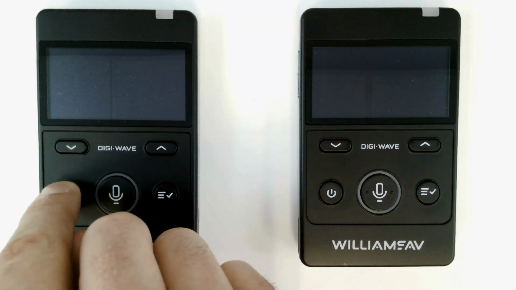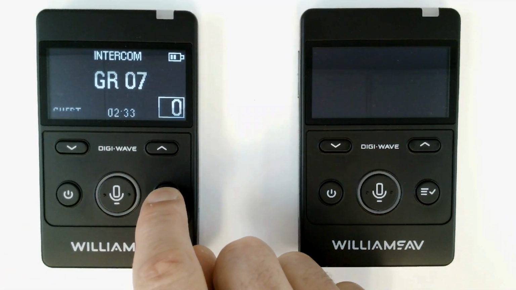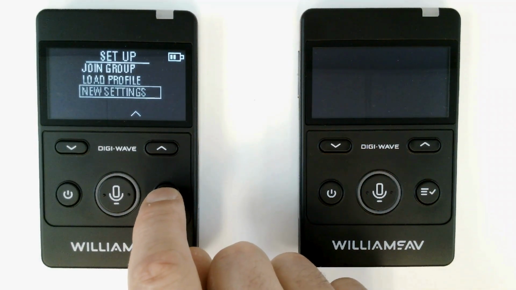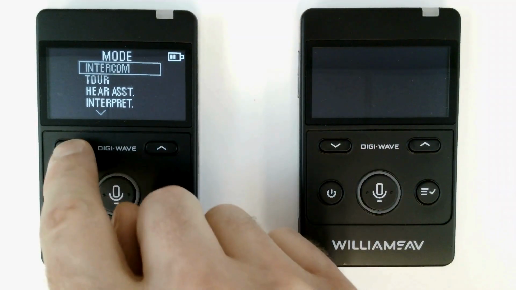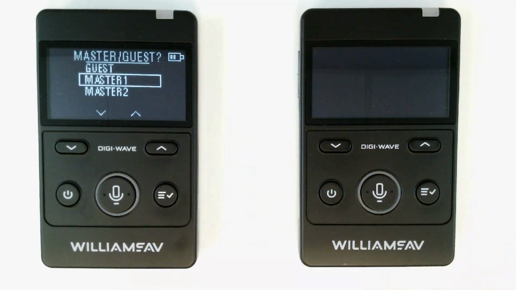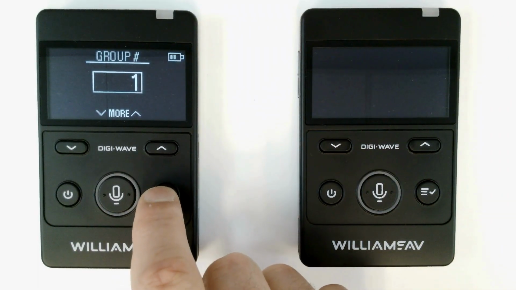Step 1. Power up the DLT. Step 2. Enter the settings menu. Step 3. Choose a display language. Step 4. Select new settings. Step 5. Mode. Select court mode. Step 6. Master or guest. Select guest.